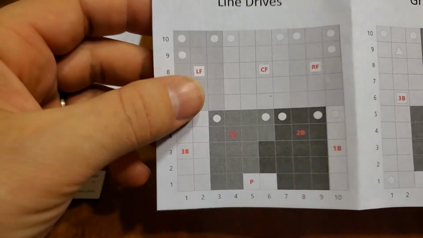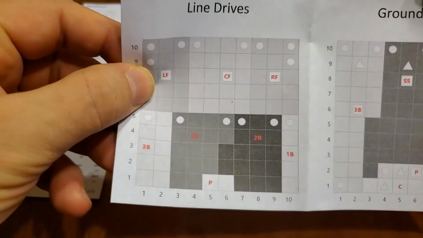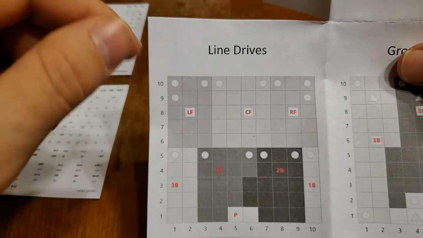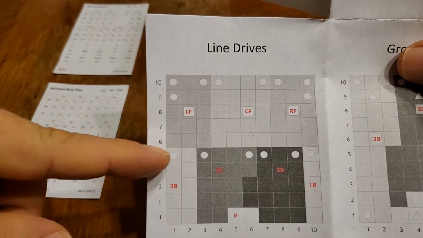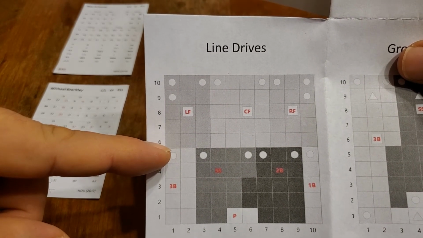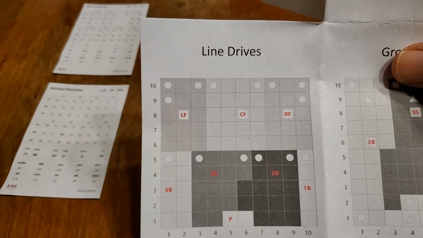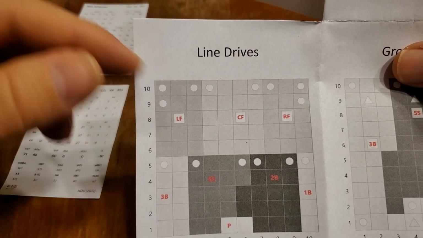So what do the other markings mean? The other markings, the circles, are range checks. If you think about a play, this is a ball that's smoked down the third base line, kind of deep. That's a place where your third baseman's range is going to be tested, right?